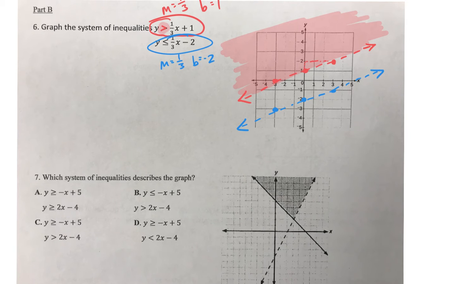Oh no, I made a dashed line. I should have made a solid line. Because of the or equal to, I need to make a solid line there. Now with my shading, because it's a less than, that means below or, less than. So I'll shade the values below the line.